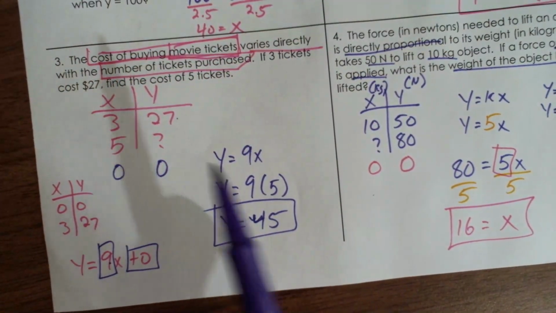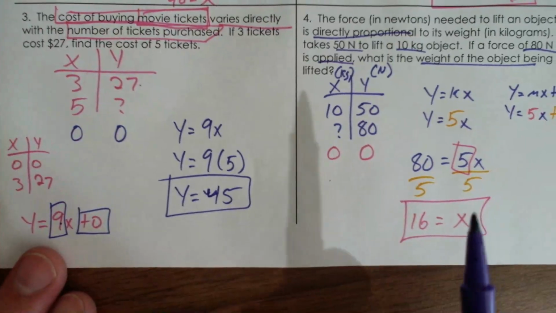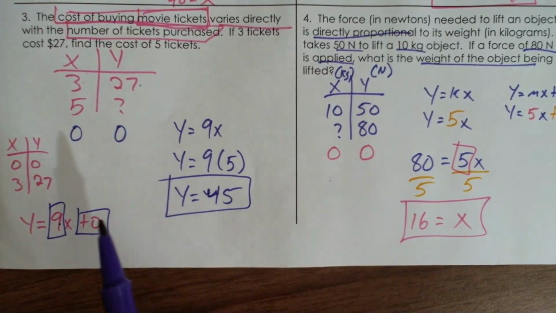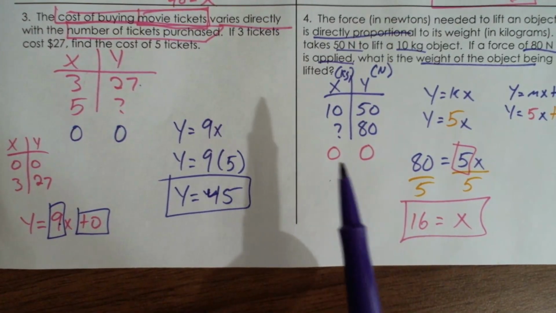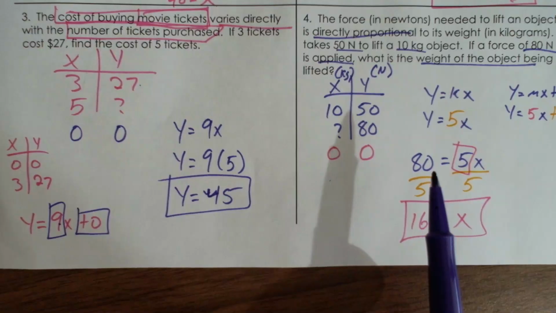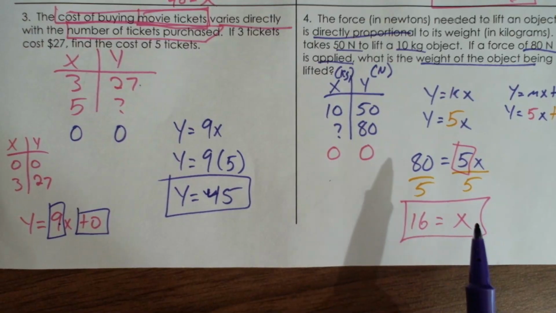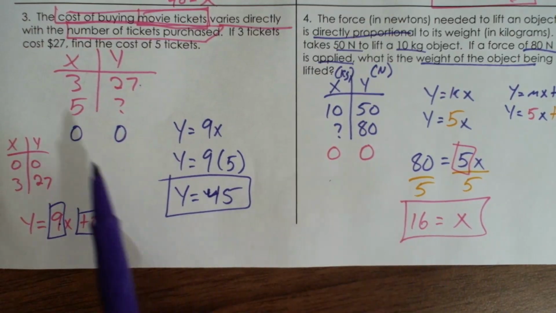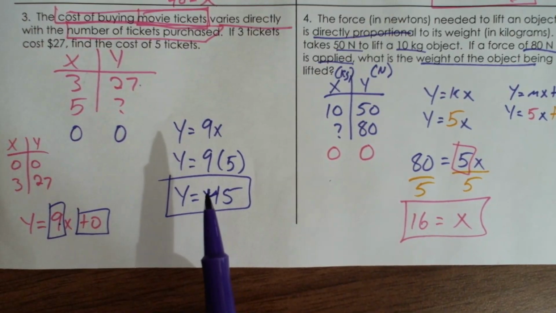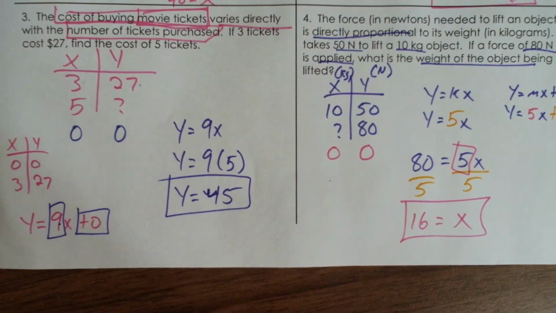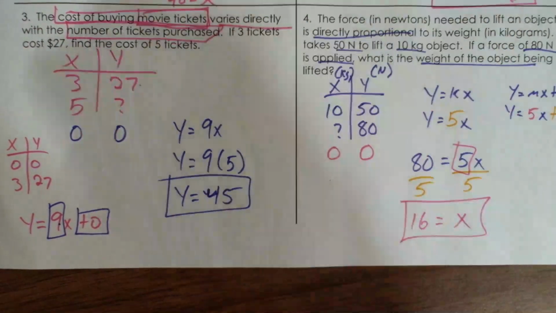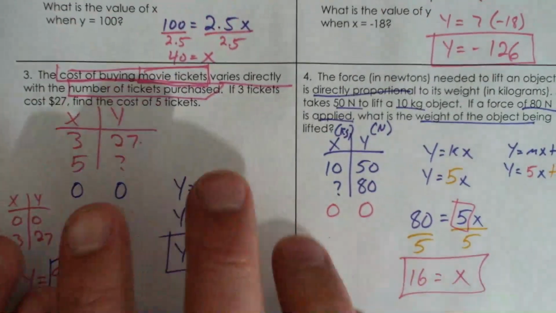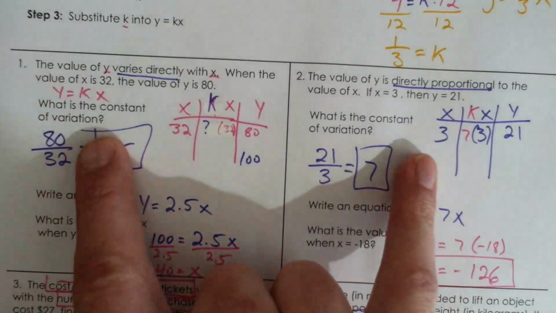So you can use a table to do a regression to figure out what your constant of variation is, which again is your slope. And then you can also input these values to figure out whether it's going to be your x value, which in this case is 16, or your y value, where you would multiply and get 45. So that's how direct variation works. Again, you can use a table or you can solve it by hand.